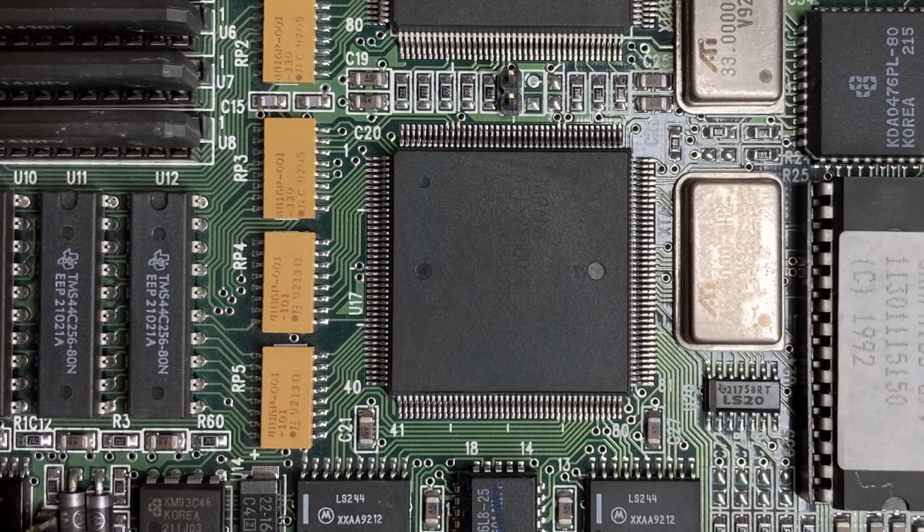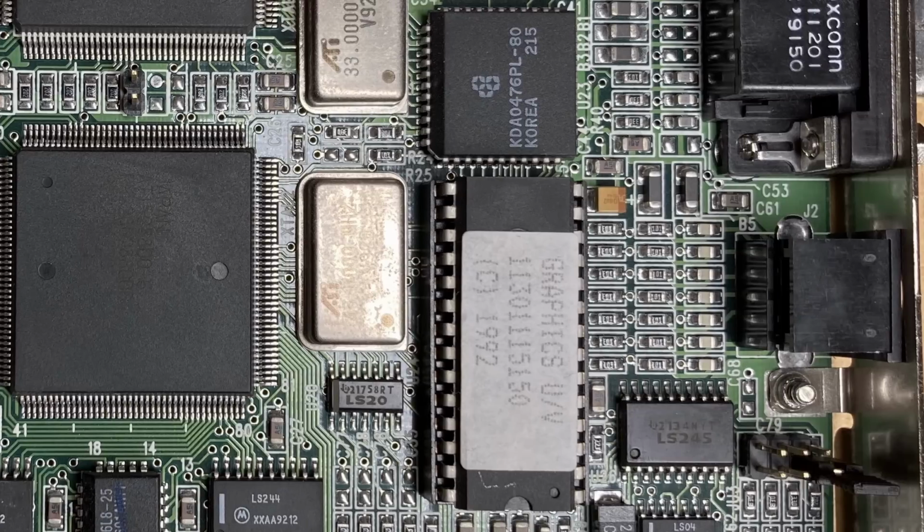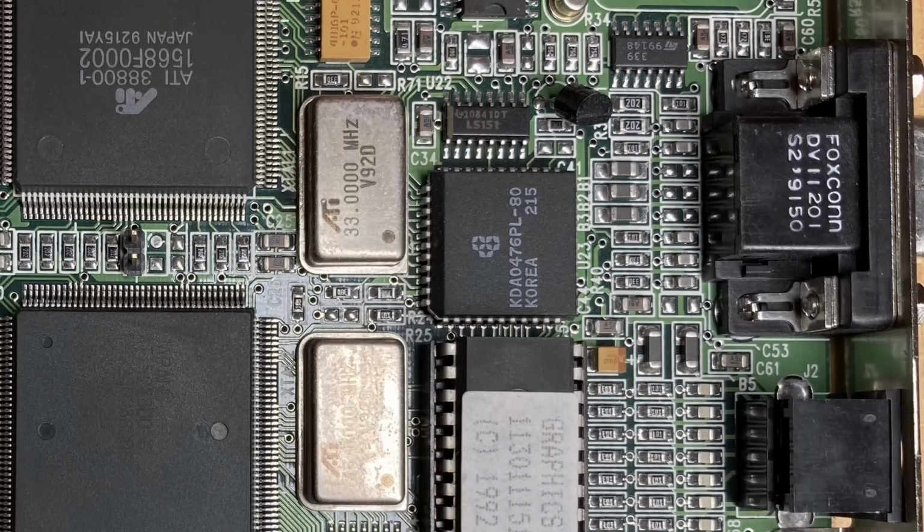Now, if we have a look over at the BIOS, we can see it says Graphics UV, and I assume this stands for Graphics Ultra. I'm not sure what the V stands for. There was actually a Graphics Vantage as well, and the difference was just in the memory that was used. So the chip next to that is the RAM DAC, and this is a KDA 0476PL-80, and this is 256 18-bit words, obviously for the 18-bit color of VGA.